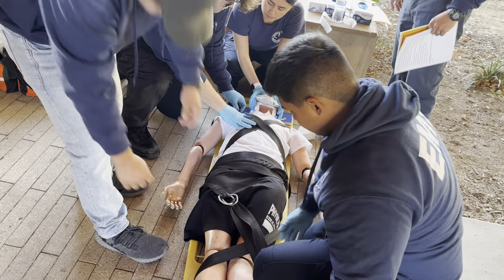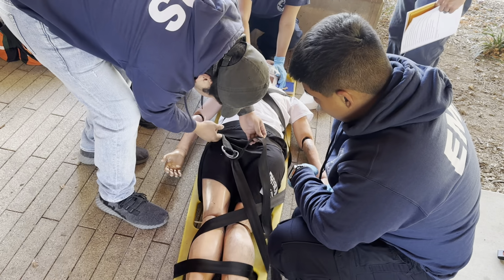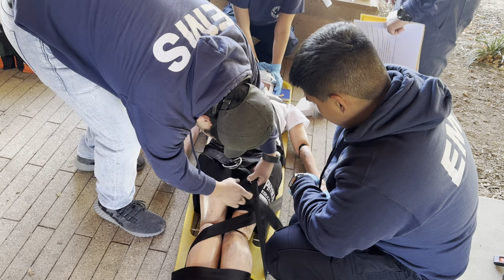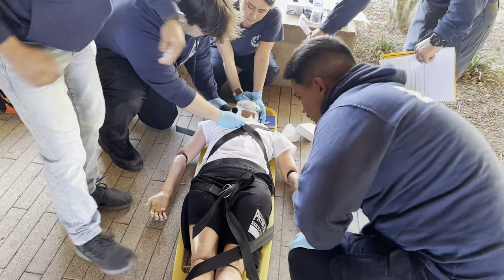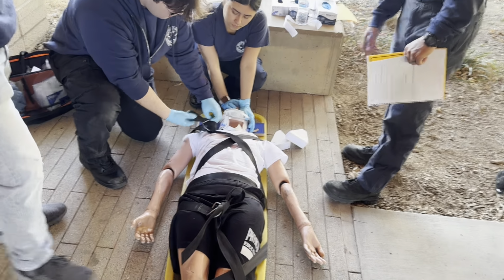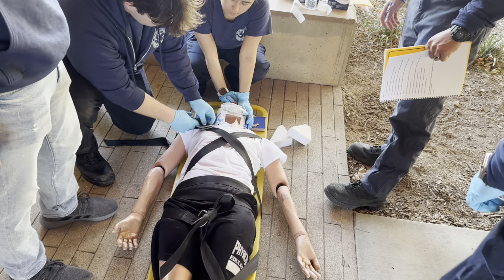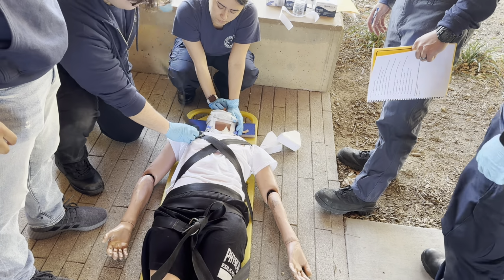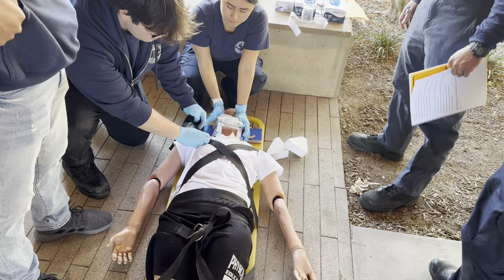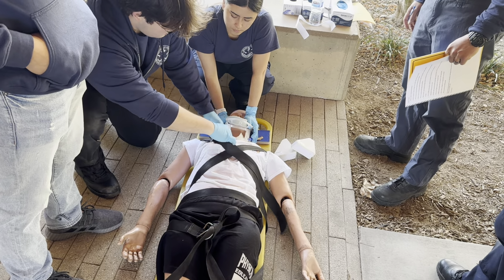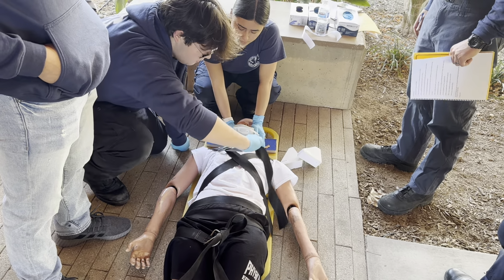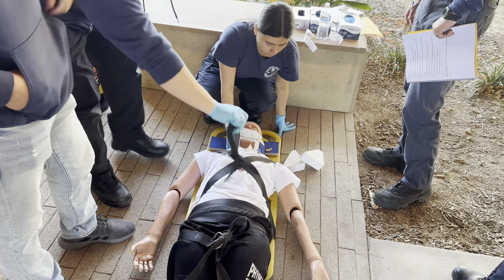Yep, and then the way we lock it, you go under, make a little loop, and go back on the D-ring so it doesn't come loose. And before we tighten the chest one down, what do we need to ask the patient to do? To breathe in. Yep, take a deep breath, tighten it down, and secure it.